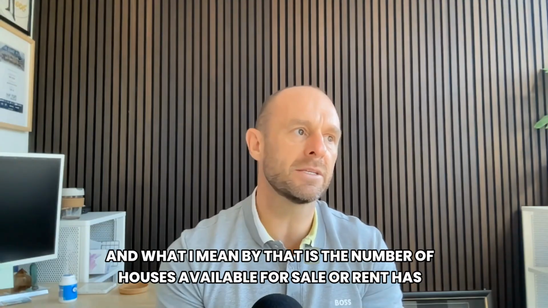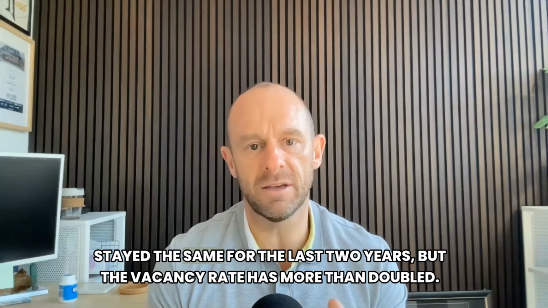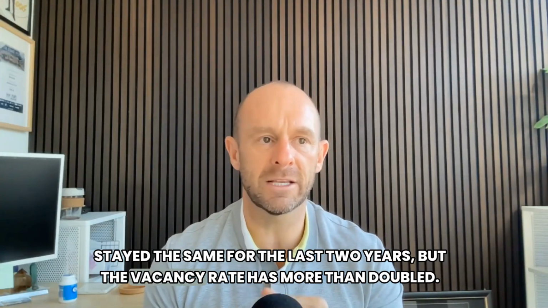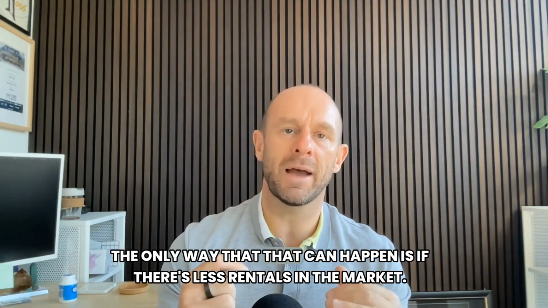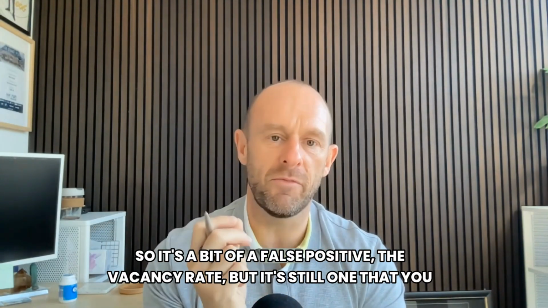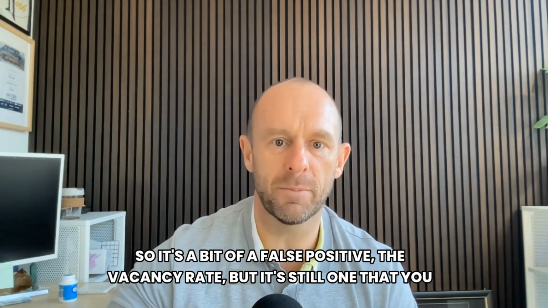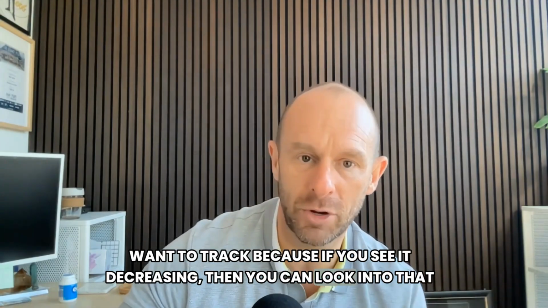And what I mean by that is the number of houses available for sale or rent has stayed the same for the last 2 years, but the vacancy rate has more than doubled. So how has that happened? The only way that can happen is if there's fewer rentals in the market. So it's a bit of a false positive, the vacancy rate, but it's still one that you want to track, because if you see it decreasing, then you can look into that suburb.